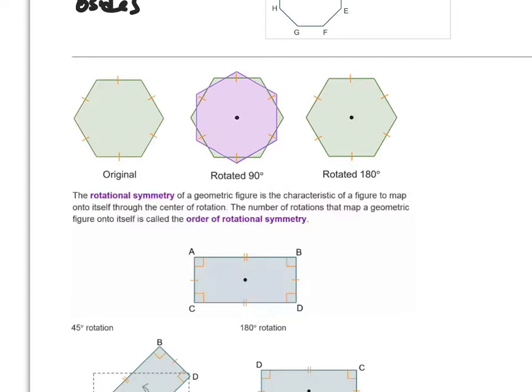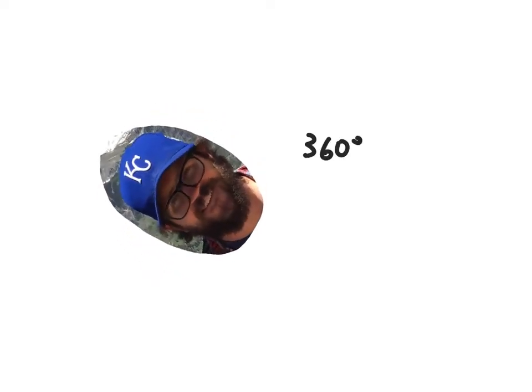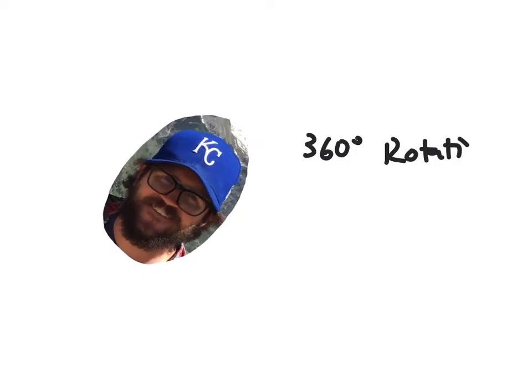So if I were to take a figure like this, and let me go back to my face. If I were to take my face and rotate this about the center, then the question is, let me slow this down too, at what point, what does my rotation have to be until my face is back onto itself? So in this one, I have a rotational symmetry of 1 revolution, which is 360-degree rotational symmetry.